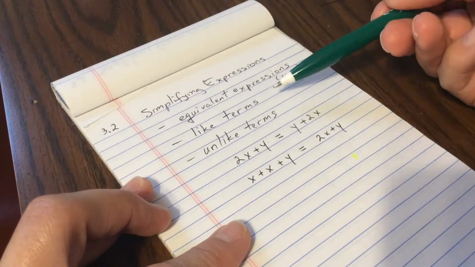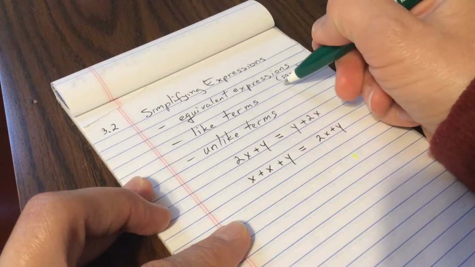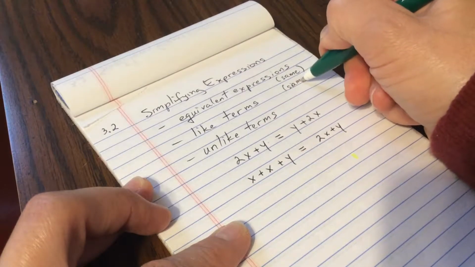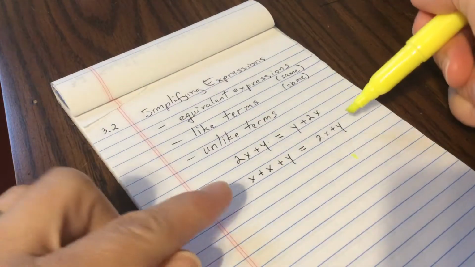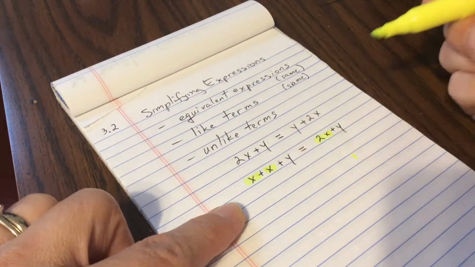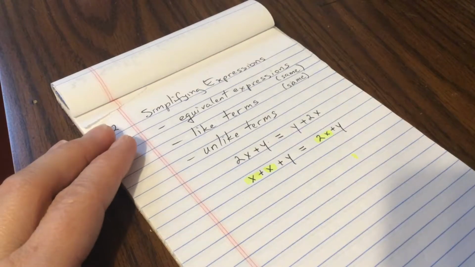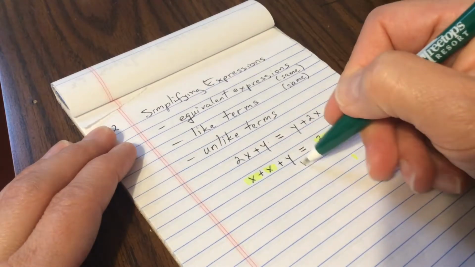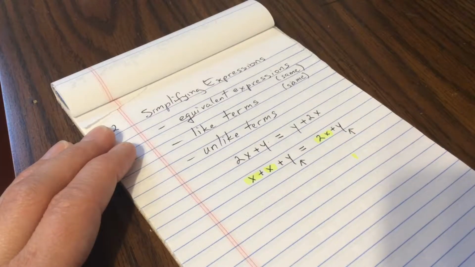When we talk about like terms, we talk about similar or the same. In the last expression, x and 2x are like terms because they both carry the variable x. This y and this y are also like terms.